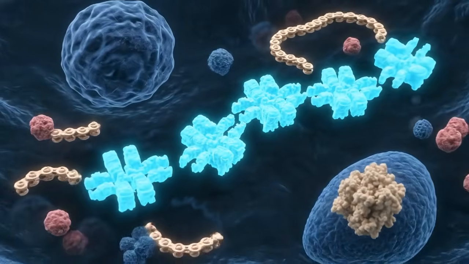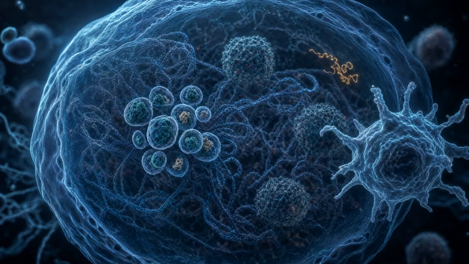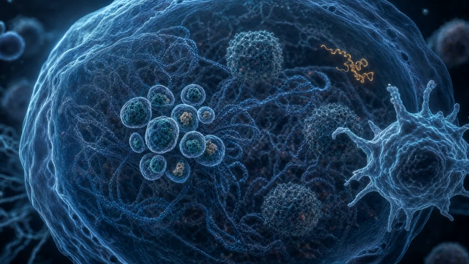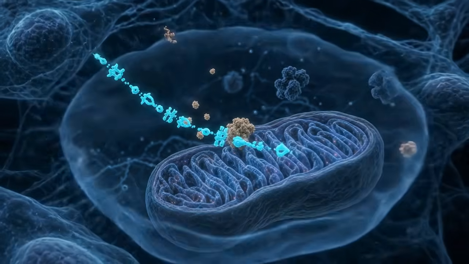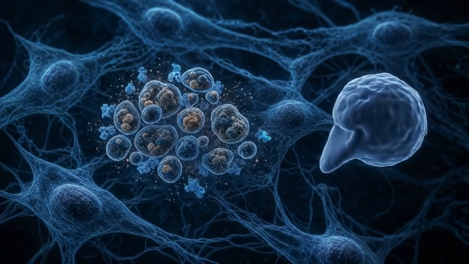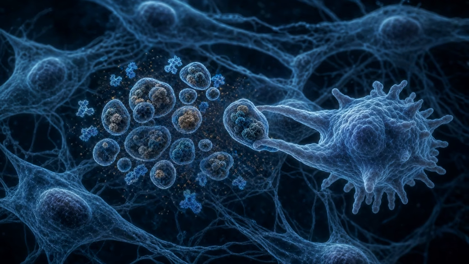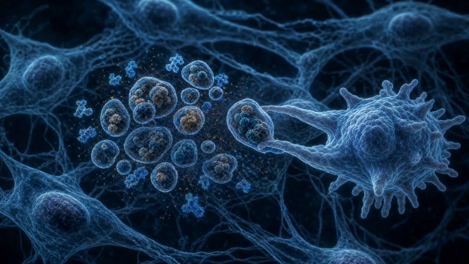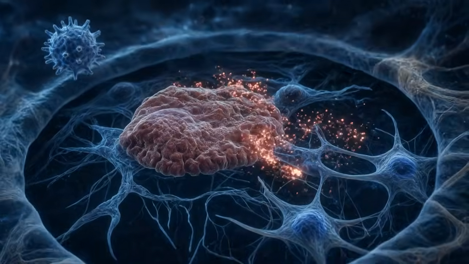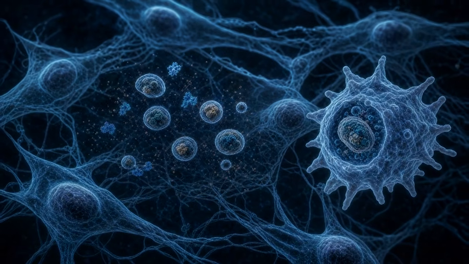The SASP cascade. Why is clearing these cells so critical? Because of the senescence-associated secretory phenotype, or SASP. Senescent cells secrete inflammatory factors like IL-6 and TNF-alpha, which induce senescence in neighboring healthy cells. It's an exponential inflammatory cascade. Mathematically, the systemic burden is the sum of the secretory output multiplied by the number of senescent cells. Like one rotten apple spoiling the barrel, each zombie cell sprays toxic aging juice on its neighbors. Removing the source stops this chain reaction entirely.